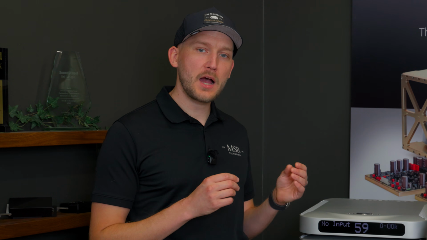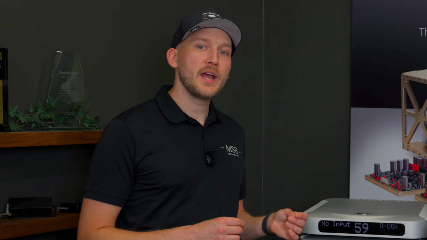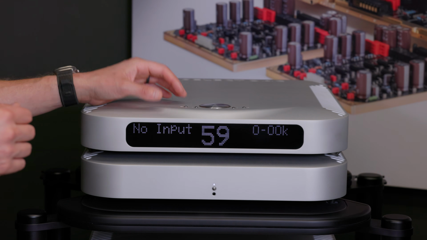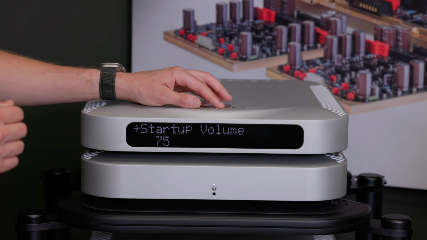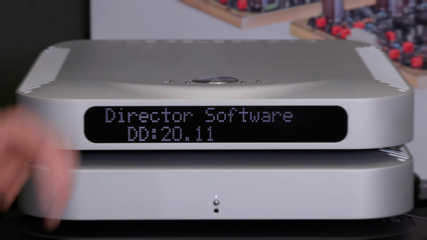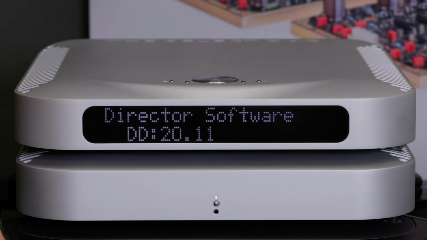All right, so let's take a look at this select DAC and give you guys a quick refresh on how MSB updates work, and then provide the resources for you to update your own DAC at home. So to start, let's go into the menu by clicking the menu button and scrolling down to see the current firmware. So Jonathan, what are we looking at here for the firmware number?